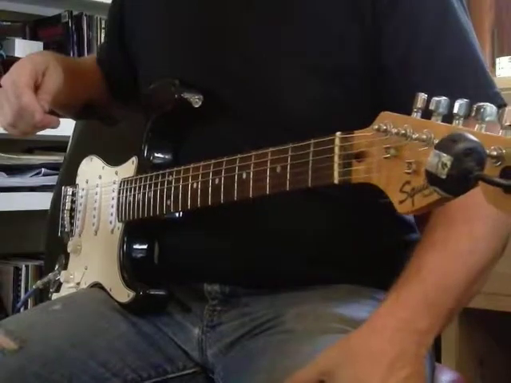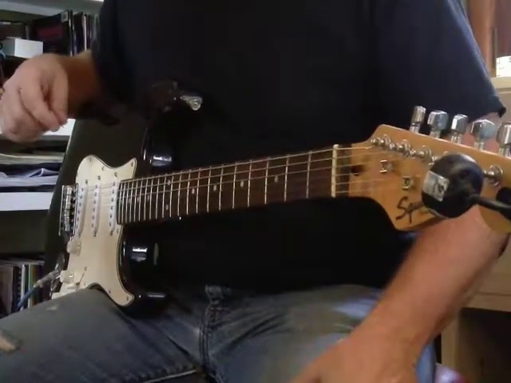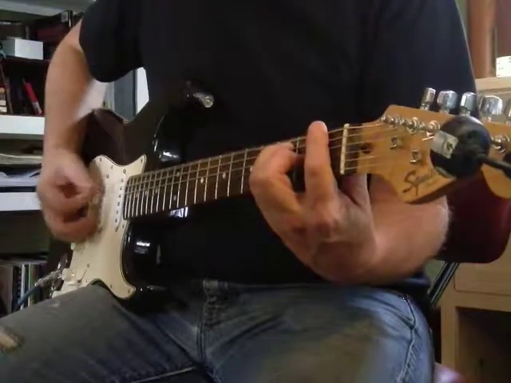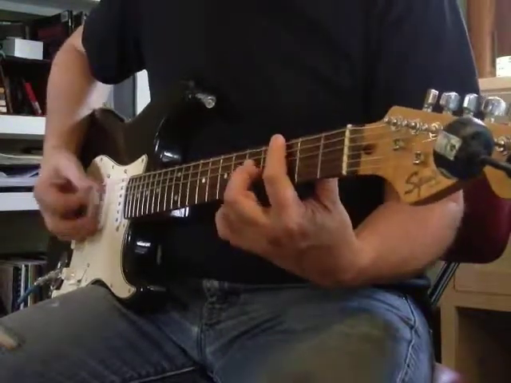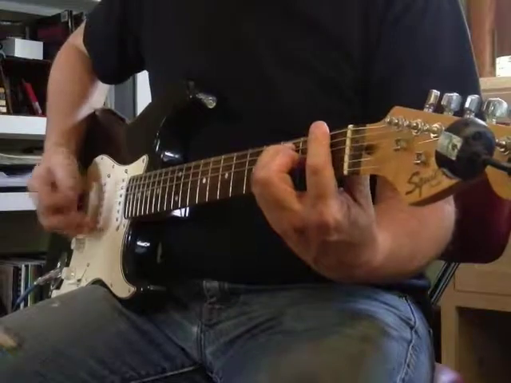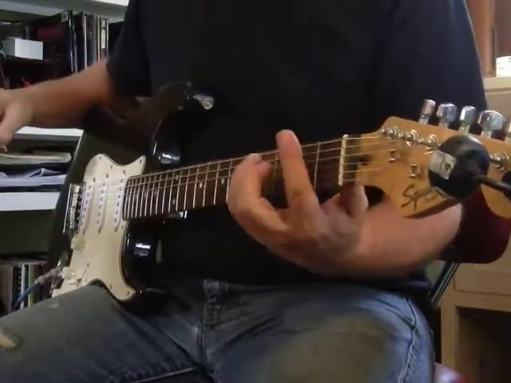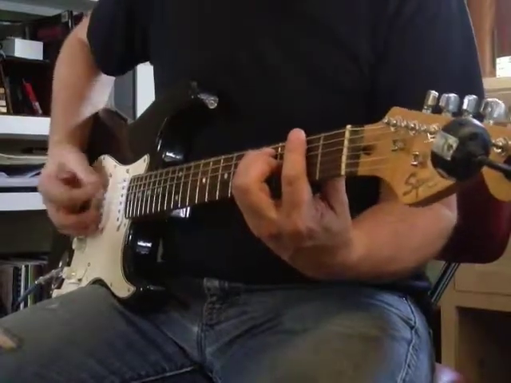Let's do the same thing. We're going to do F5 to its fifth, C5. Now I'm going to go up a half step to F sharp and go to its fifth, which is C sharp.